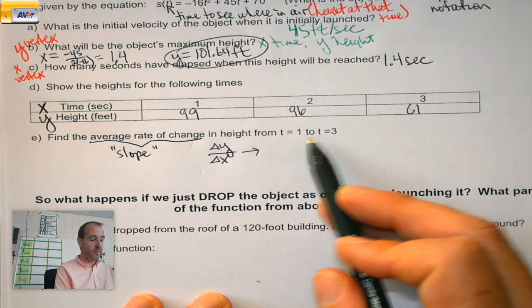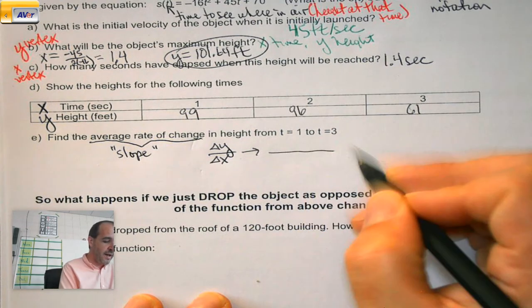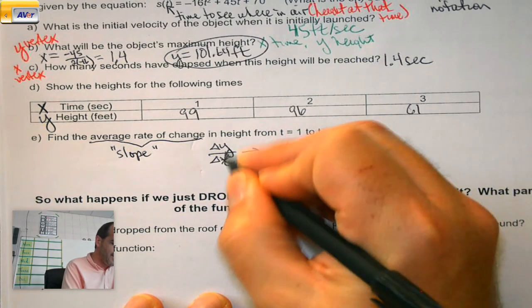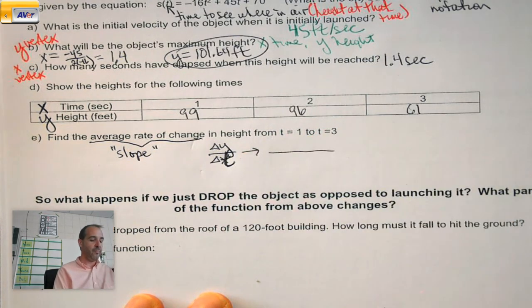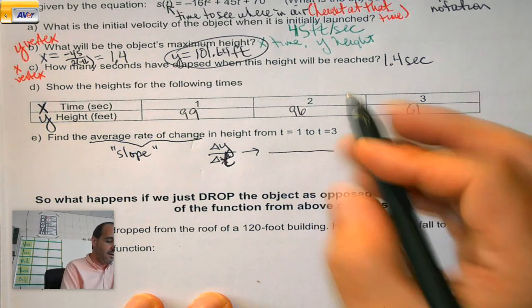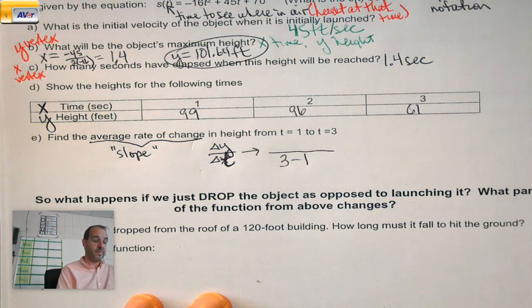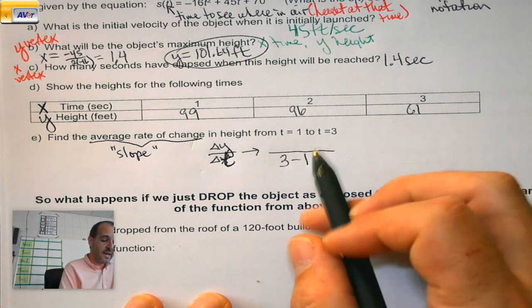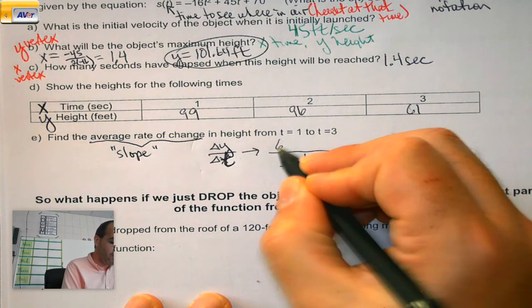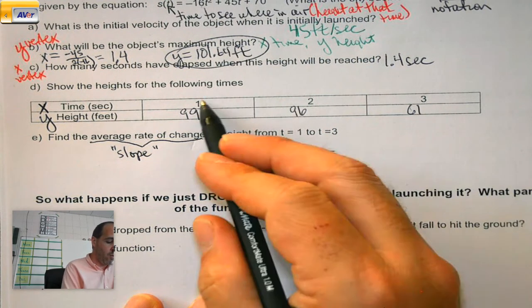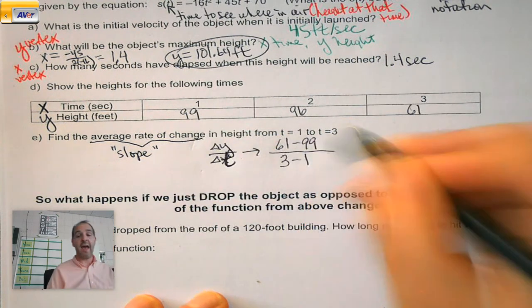So when I look at these, I'm going to change this to t, change in t. So if I have t, 3 minus 1, because it's the difference. Then I want to take, where was I at 3? 61. Where was I at 1? 99. And I have to keep them in that order.